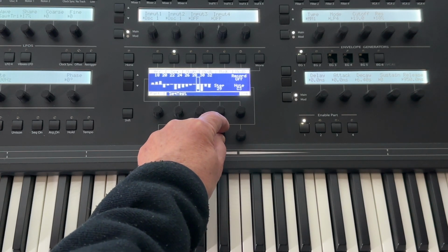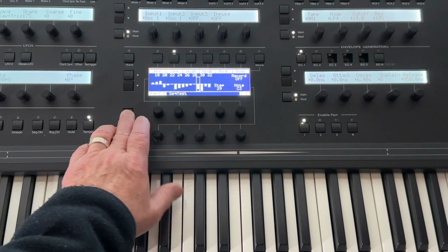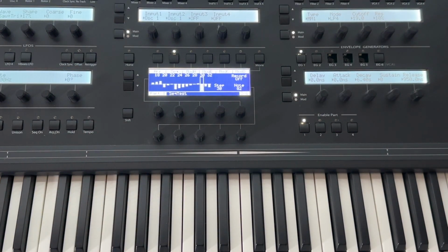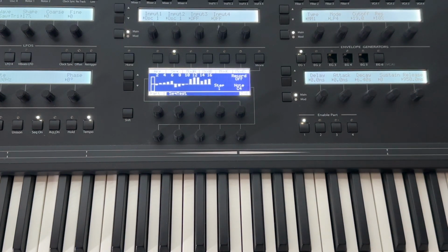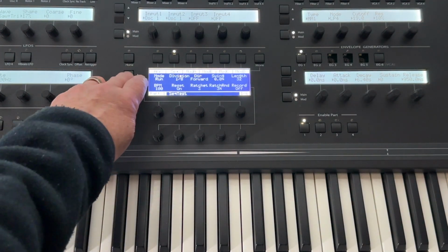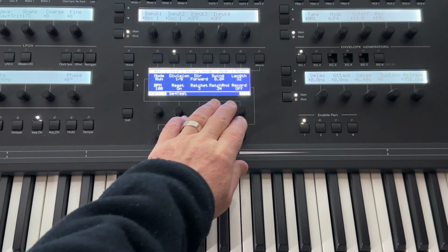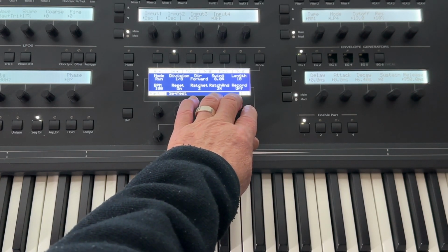Let's say we wanted to change that note to another note. I can hold down the shift button and play it like that. Now if we go back and play the sequence, we could see that the length is 32. But let's reduce that length to just 8 steps.